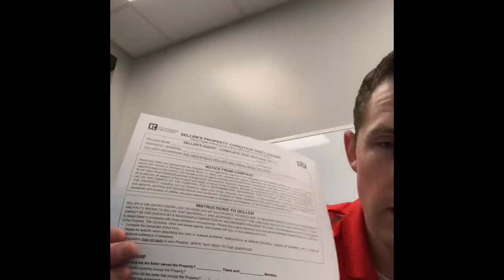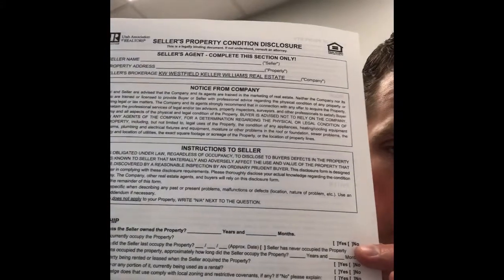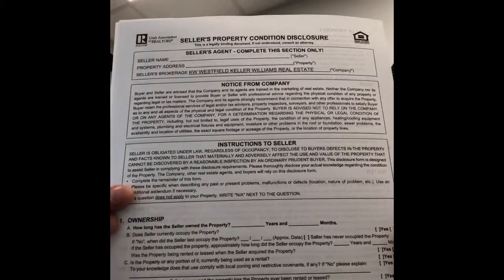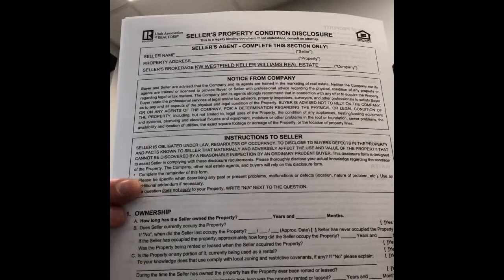It basically has information on who the real estate agency is that's representing the seller, and then you've got the seller's information and the address of the property. It goes through a couple disclaimers, but really the whole document, and I'm just going to put it up here so you can see what is going on, is about different questions that the seller is being asked.